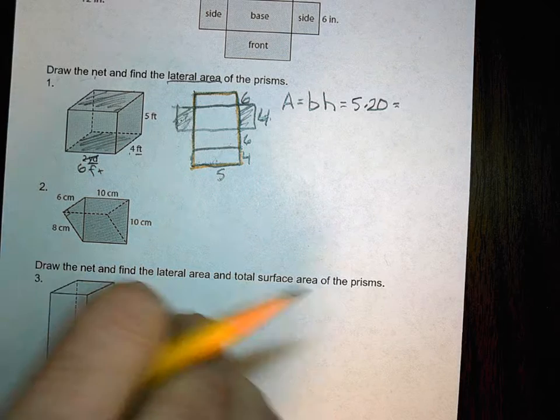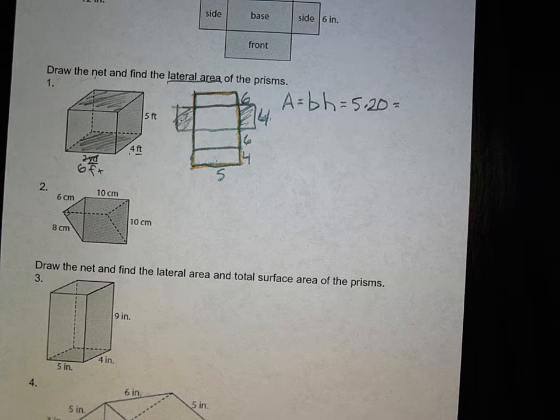What's 5 times 20? Don't blurt it. 21. Don't blurt it. What? You need to answer, everybody. On the Oh, I know.